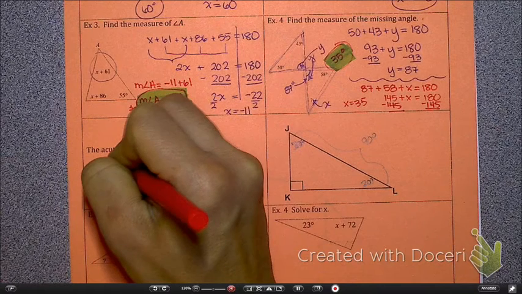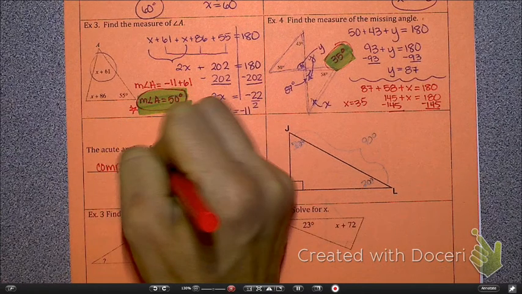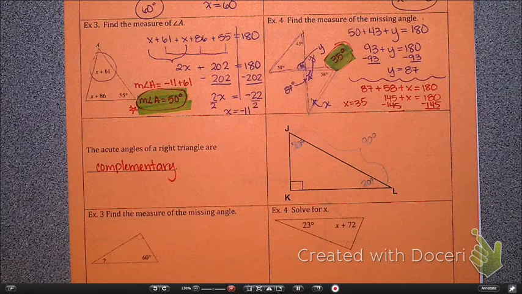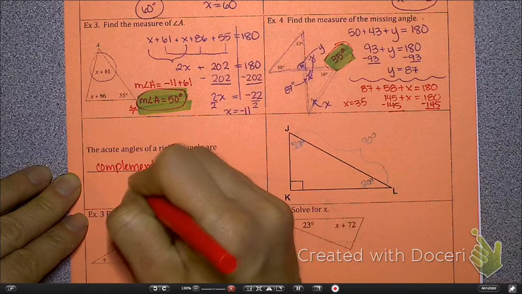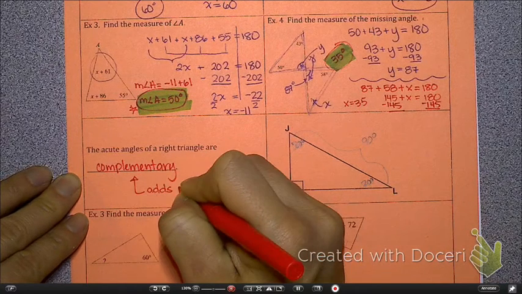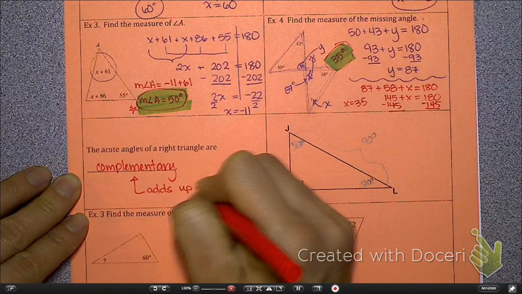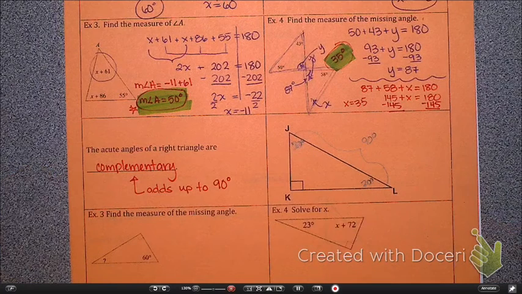Can you guys write that down? Now, you guys learned this word complementary before. Do you remember what complementary meant? It adds up to how much? Nope, not 180. How much? 90, okay? So, when we have a right triangle, we can kind of shortcut this whole 180 thing and just say that the two leftover angles add up to 90 degrees. They're complementary to each other, right? Because out of 180, if we take away the right angle, what's left is 90 degrees always.